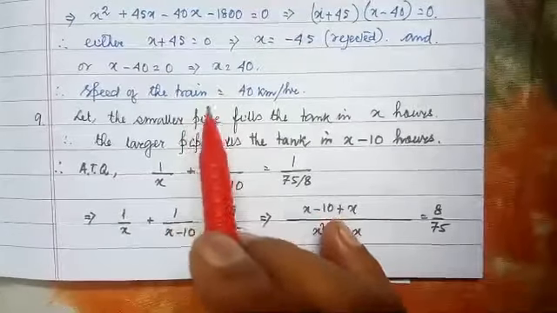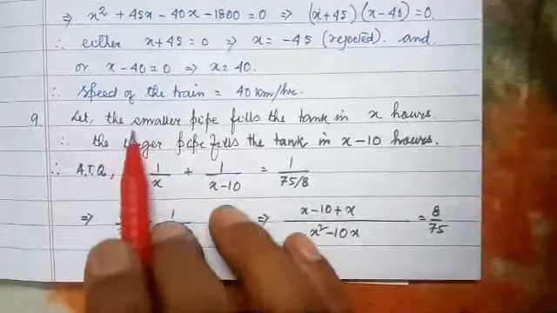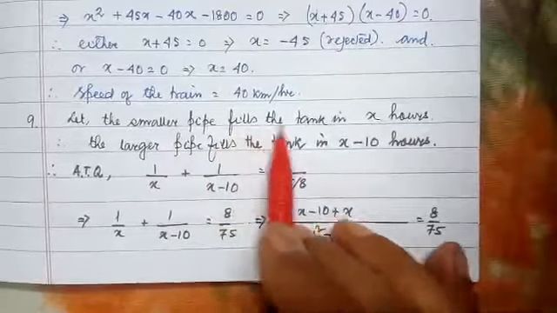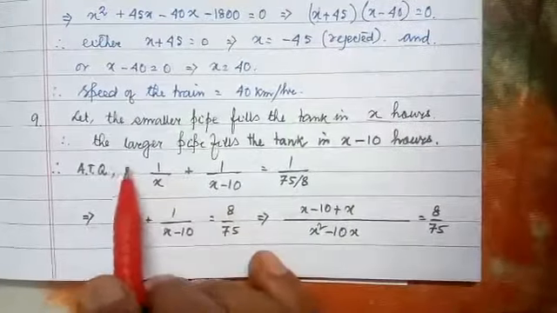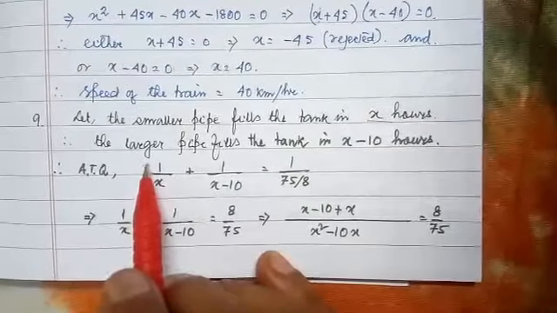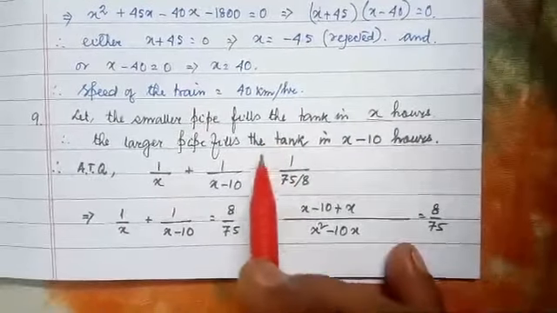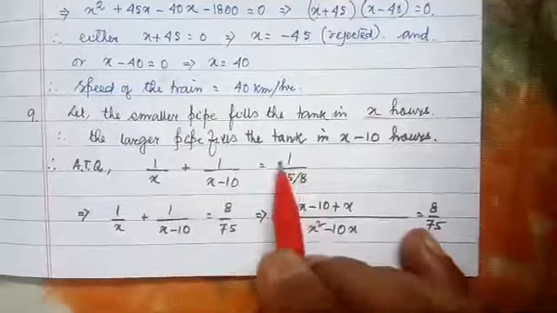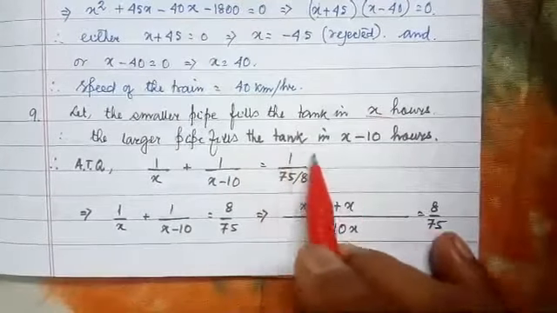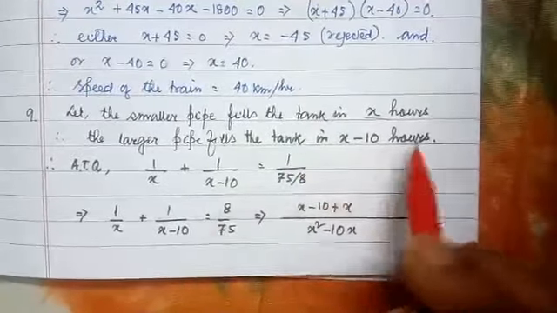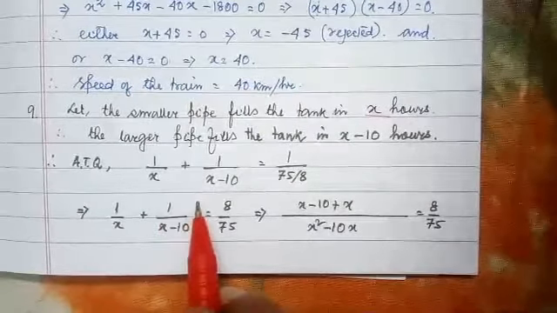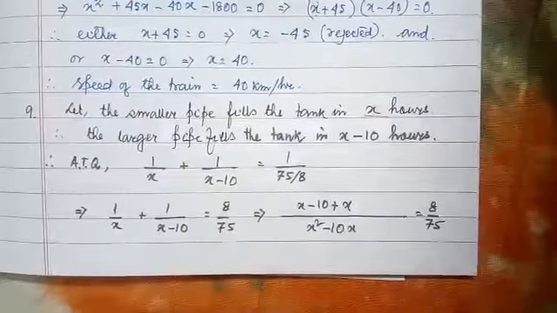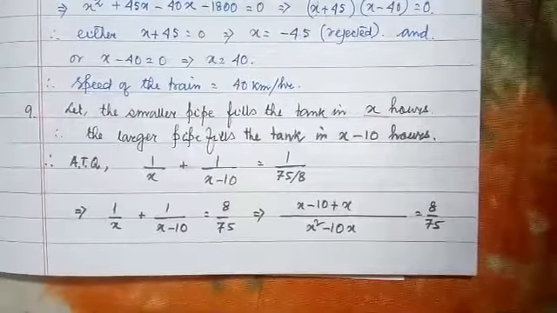Okay. So let the smaller pipe fill the tank in x hours. Therefore the larger will take 10 hours less, that is, the larger pipe will take x minus 10 hours to fill the tank. Now according to the question, we will find the part filled by the taps in 1 hour.